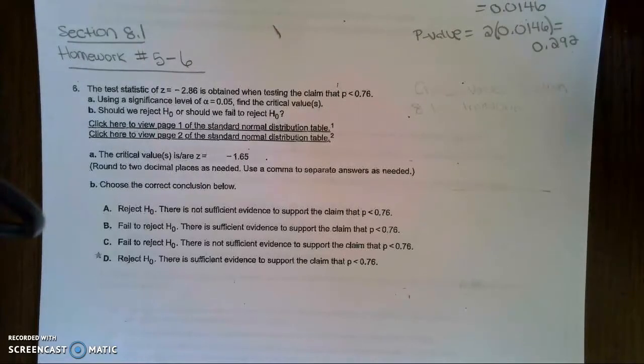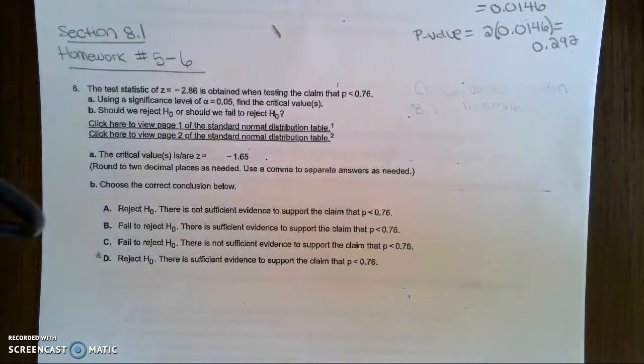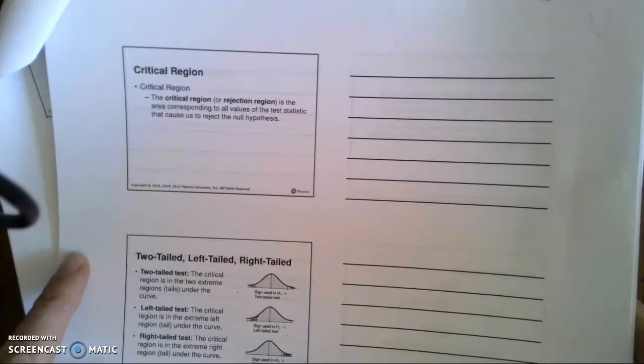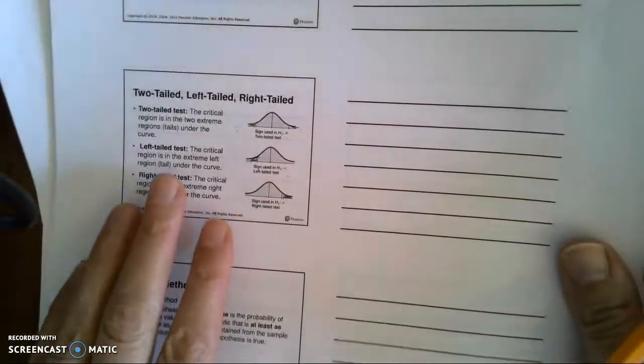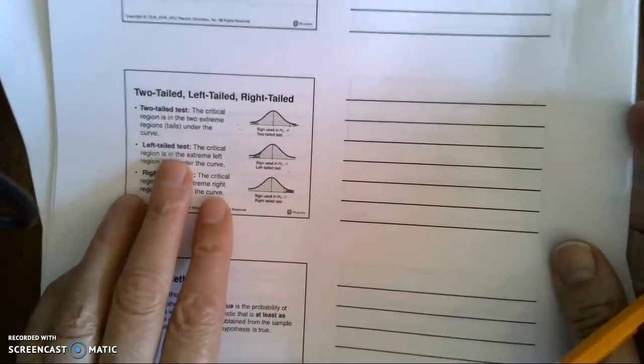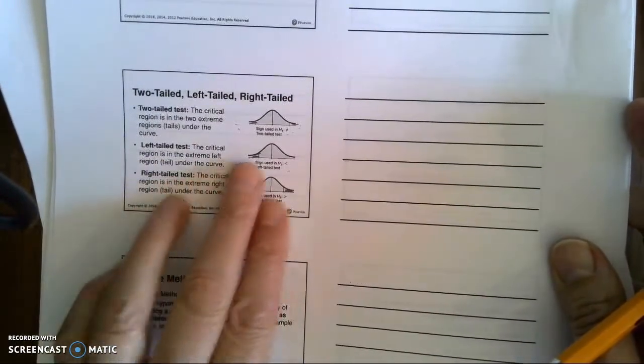Hi, I'm going to look at a problem like homework problems number 5 and 6, where we talk about critical values. Let me go back over a few things before I do that. From your PowerPoint and also from the videos in MyMathLab, they talked about critical regions and critical values. We talked about how to tell if it's two-tailed, left-tailed, or right-tailed. Again, we look at the alternative hypothesis sign.